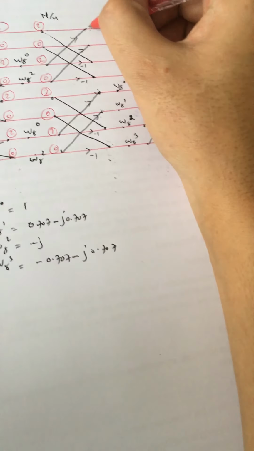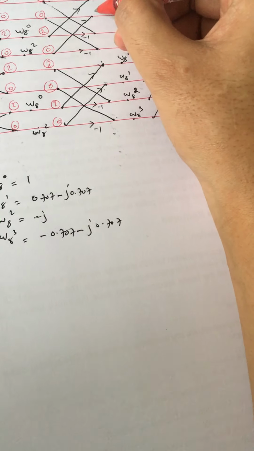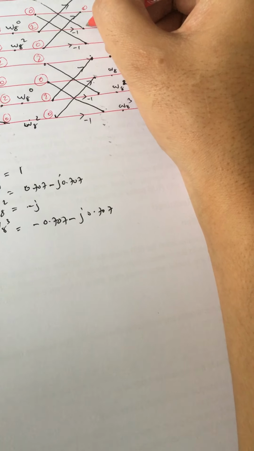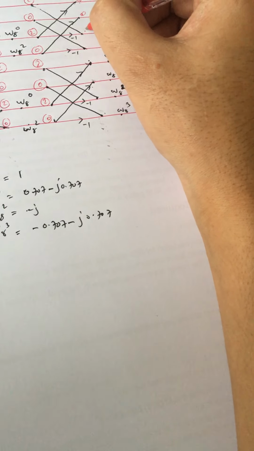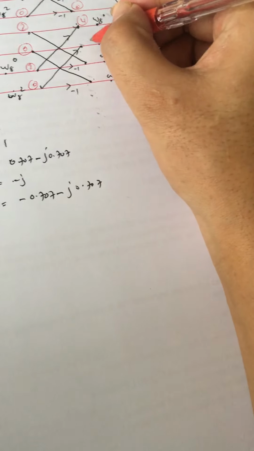Now again it will be 2 plus 2, 4. What will be this one? 0. What will be this one? 2 minus 2, 0. So this one will be 0.